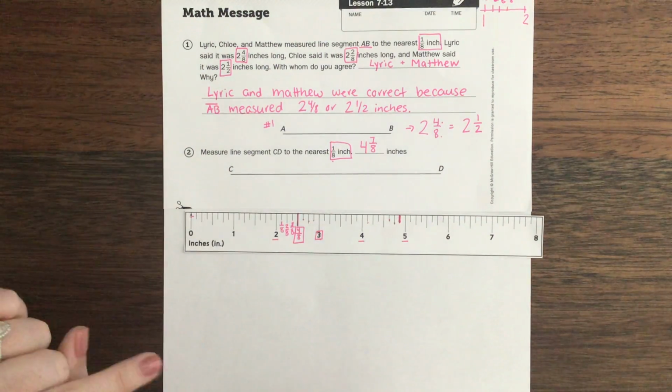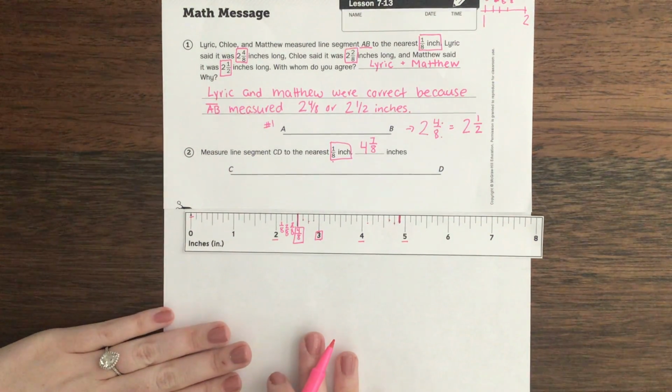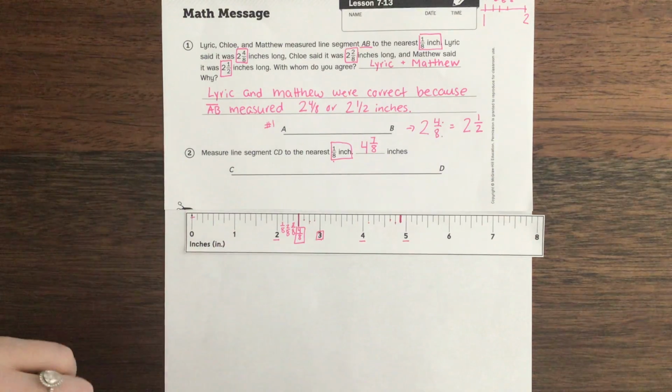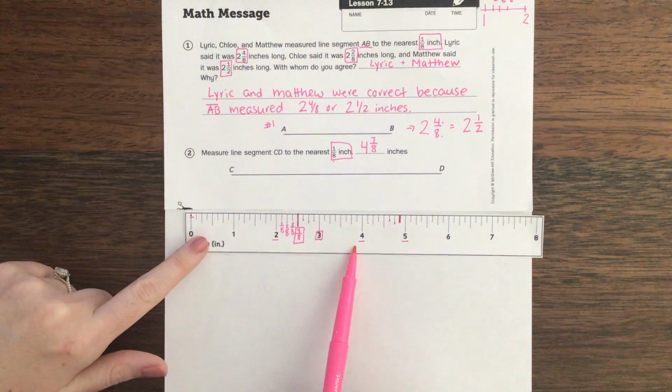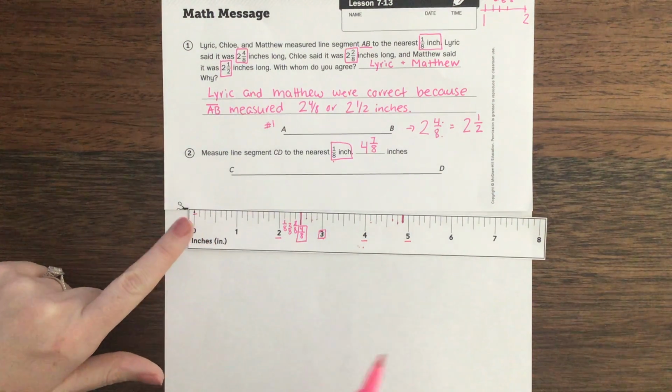Okay, I am going to do the journal pages with you guys. That's going to be measuring the length of bugs to the nearest eighth of an inch. So keep these rulers handy because you're gonna need them.